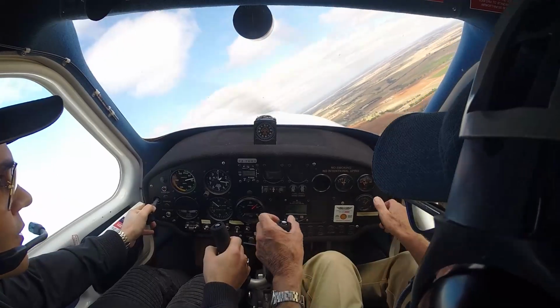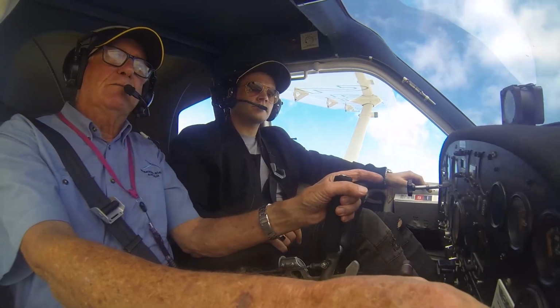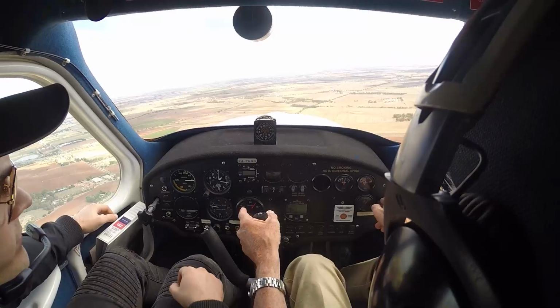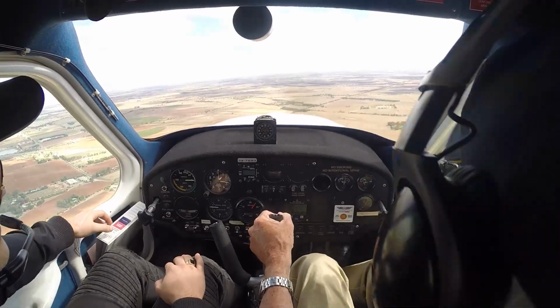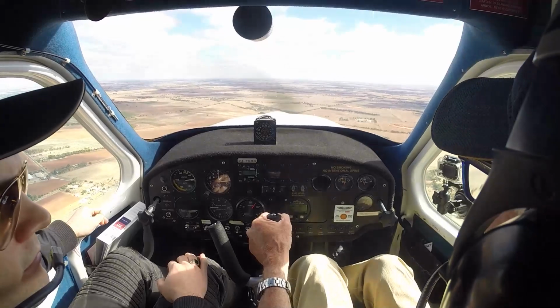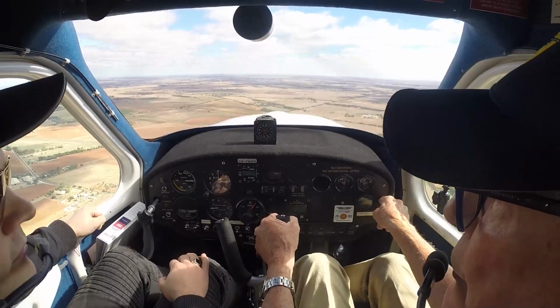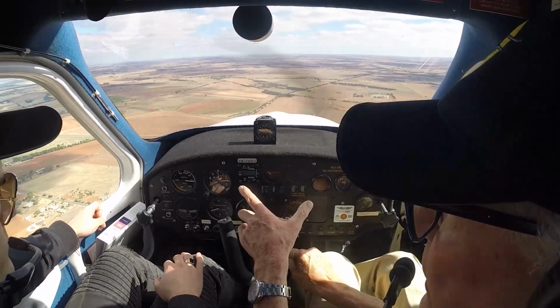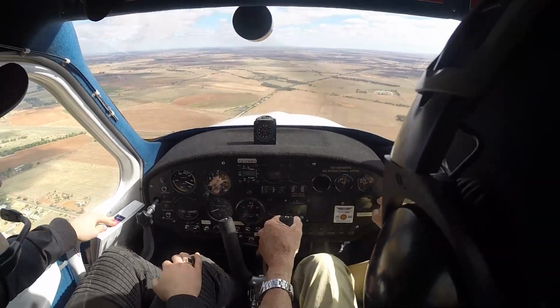Okay, my controls. Your controls. So we've got to start thinking about short field landing early. Because if all of a sudden we're up here way above circuit height, it's not going to make it. So we want to think about the runway and how we're going to drag it there. So I'm going to start to come down already. We're very high here. So this is all about speed control and height control.